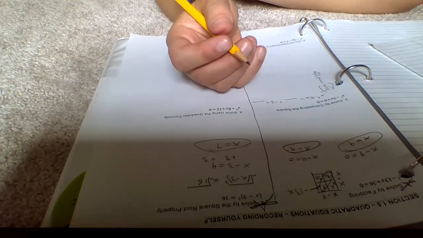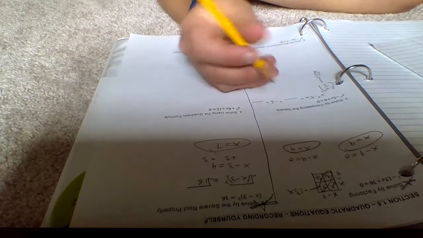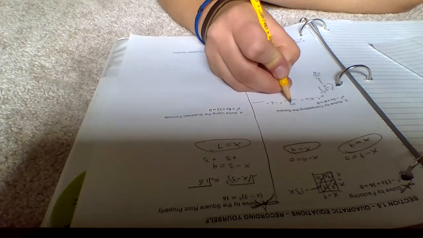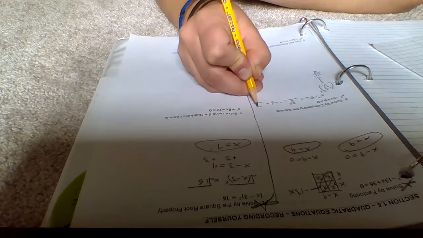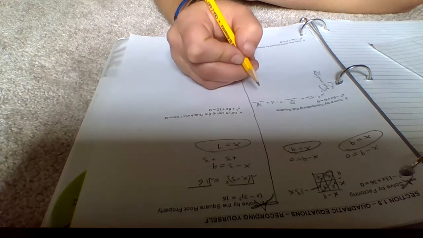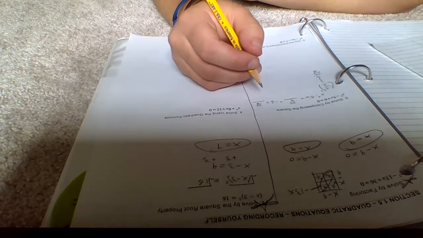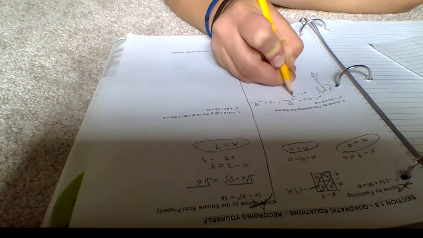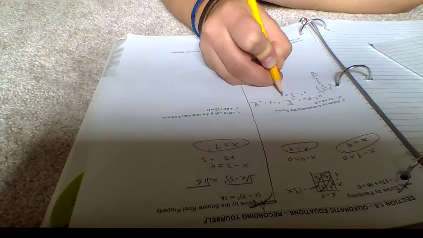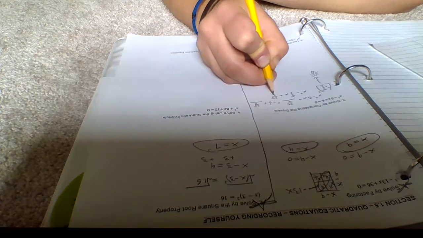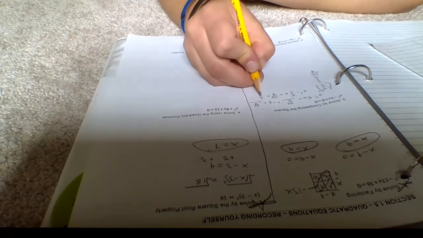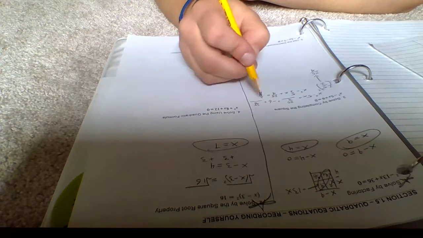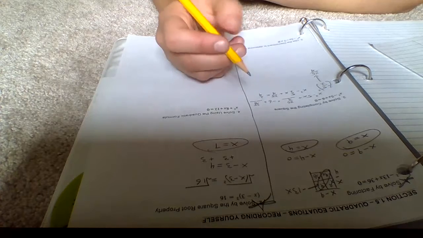So in each of these blanks, we're going to plug in 25 over 4. So what we end up with is x squared minus 5x plus 25 over 4 equals 1/4. And that's the answer once we add this together, negative 6 plus 25 over 4.